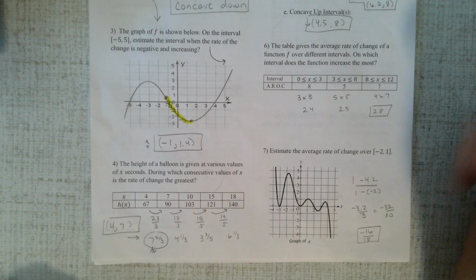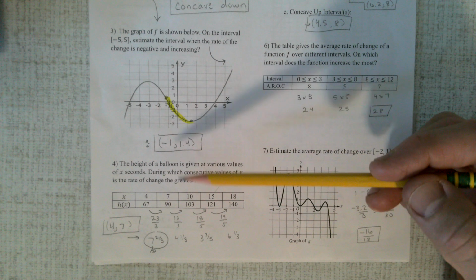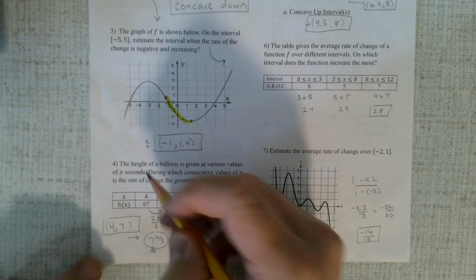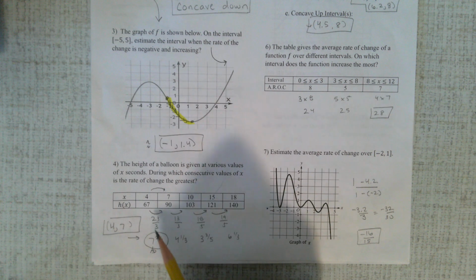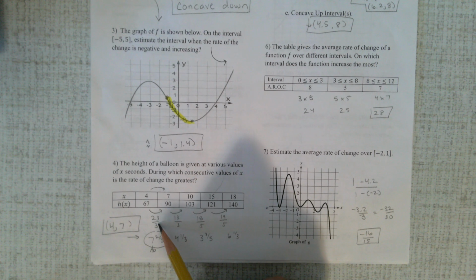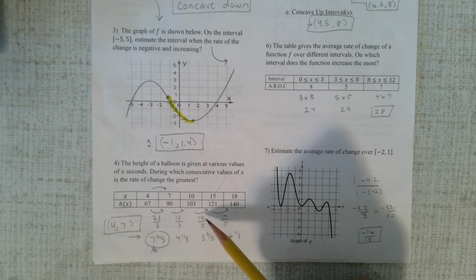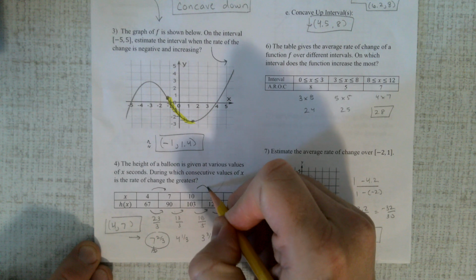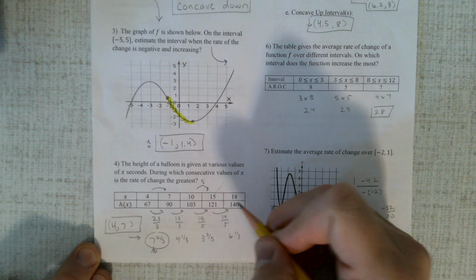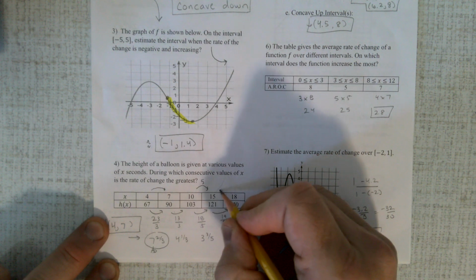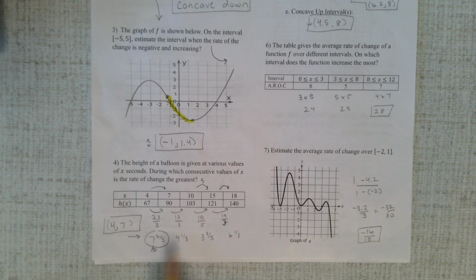Alright, on the bottom one, we're going to treat this one right here, and we're going to find the rate of change in between here. So from 67 to 90, if I subtract that back, it's up 23. But be careful, the change here is 3, so it's 23 divided by 3, 7 2/3. This one is 13 divided by 3, 18 divided by 5 up here, and this last one is 19 divided by 3, because that's a change of 3. The highest rate of change is the first one.